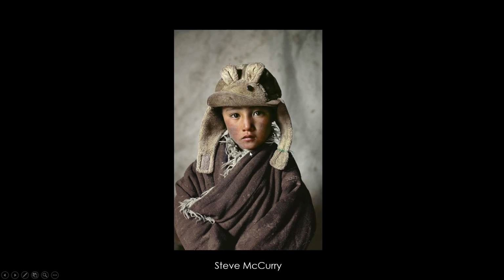Here's another work of soft light. Steve McCurry loves to work with soft light. Probably some entrance to a house. We can see direction coming from here, not just from the side, but from the side and a bit in front of the boy. You can see it by the shadows.